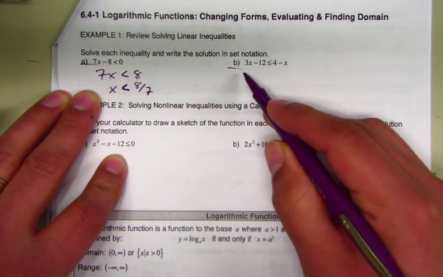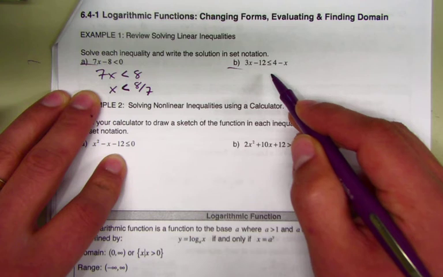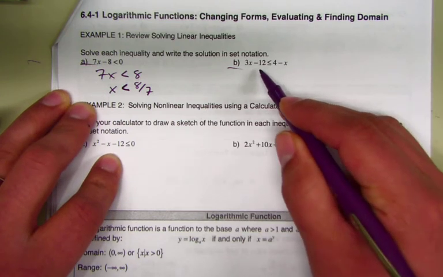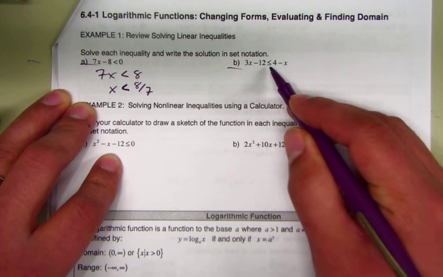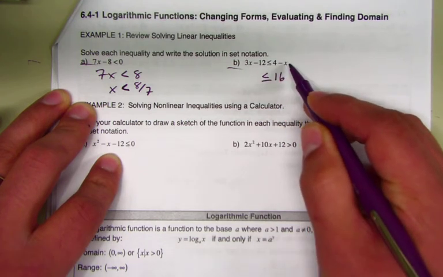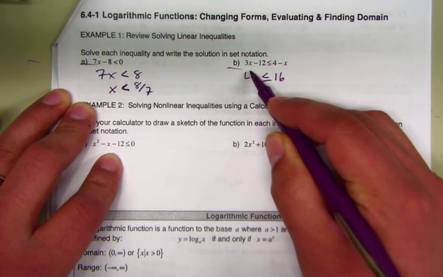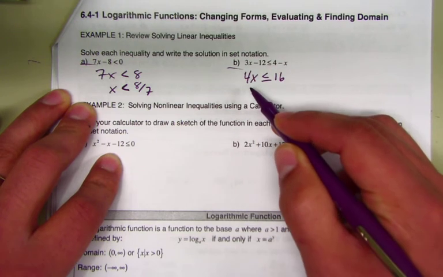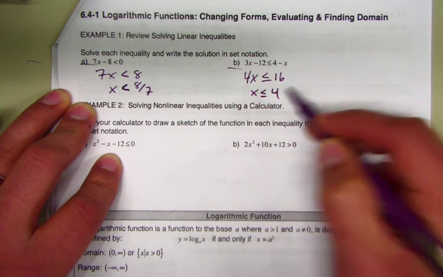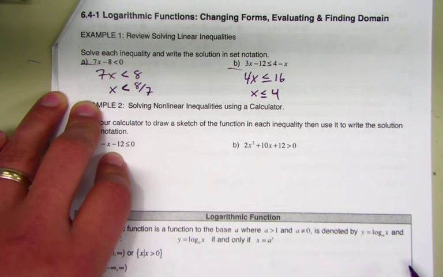This one, a little bit more complicated, but not too bad. What did you do first? So I heard two different things. I'm going to do them together. I heard add 12 to both sides, so I get 16 on this side, and I also heard add x to both sides, so now this becomes 4x. Everybody good with that? And then divide it by 4, so now x is less than or equal to 4.